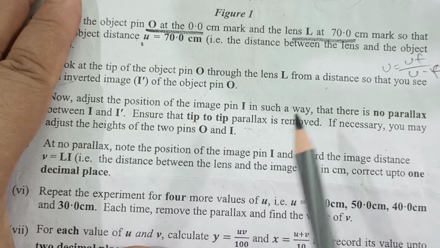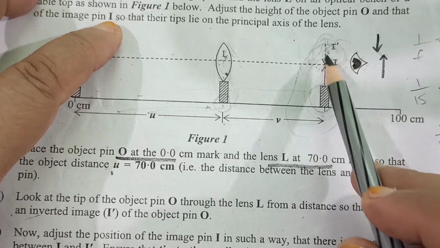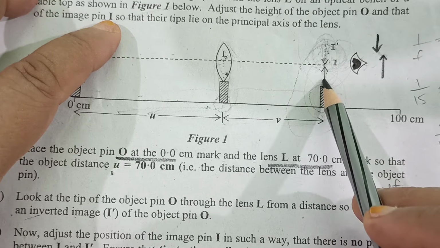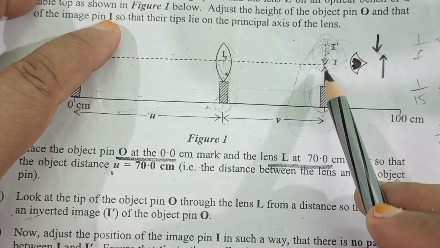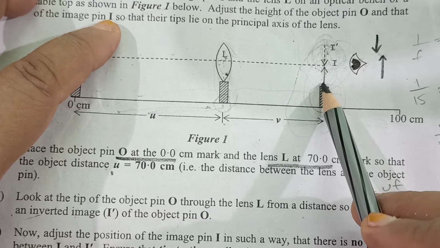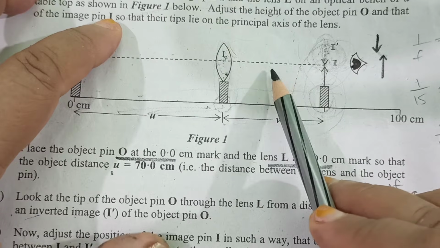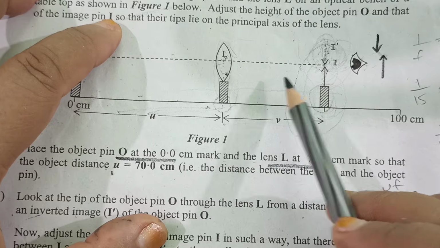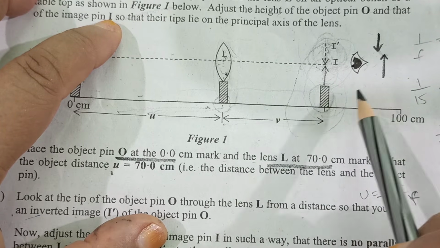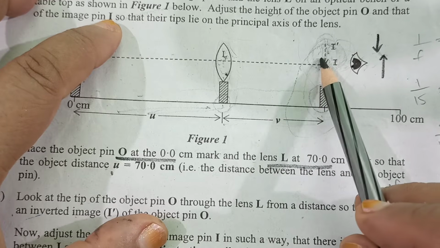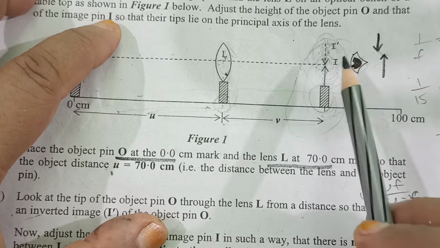so that if there is a little position difference, you can detect it. What is parallax? When both the pins are at the same position, then we say that parallax is removed. If parallax is left, that means the positions of the two have a little difference, and in that case, when you shift your head left and right, there will be relative motion between the image and the image pin.